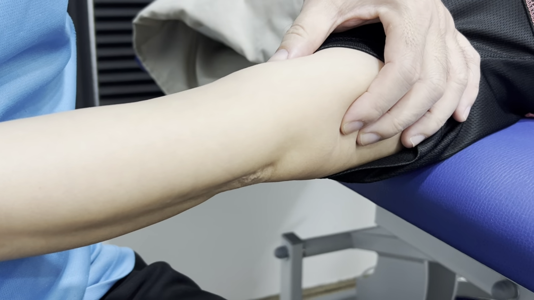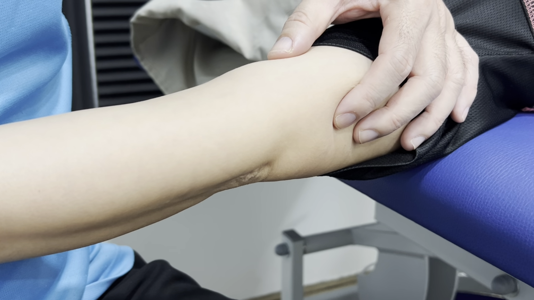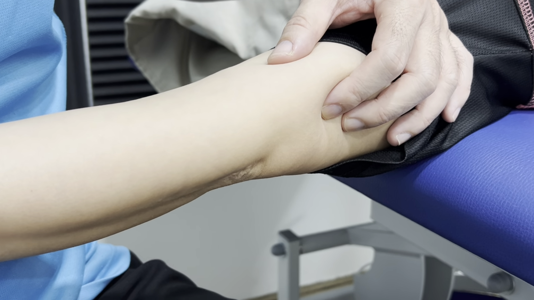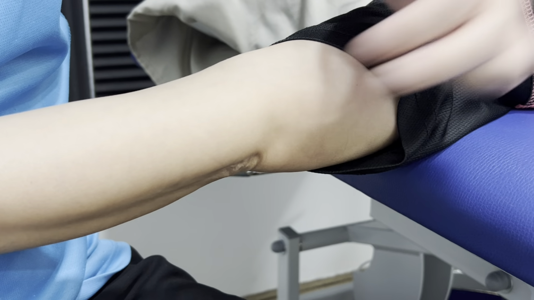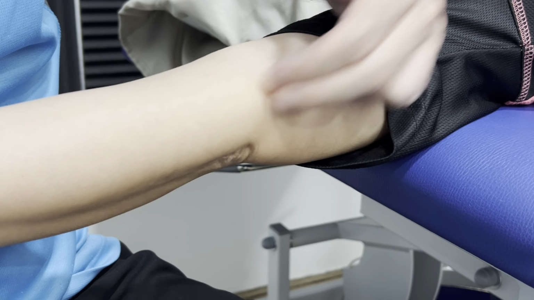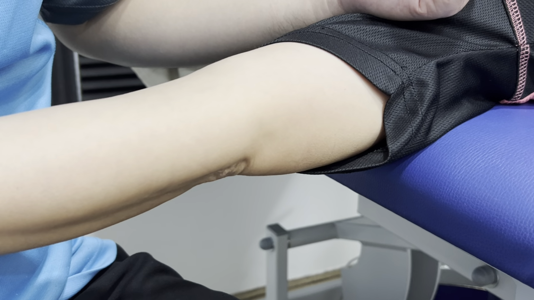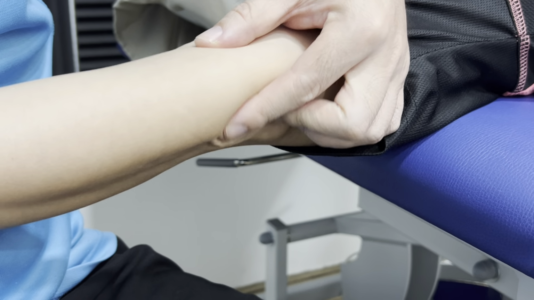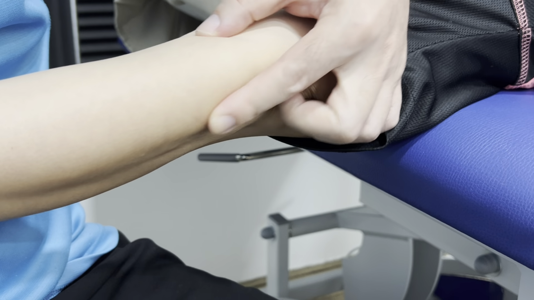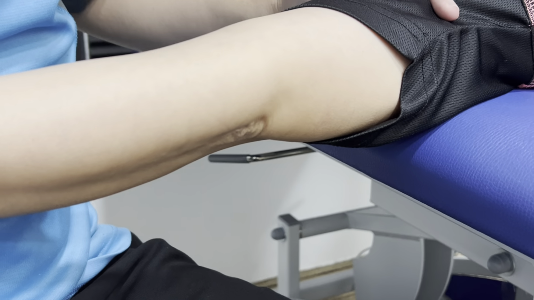Then if there is any suspicion of entrapment of this nerve, you can do the tapping test. If it reproduces a symptom, it is a typical Tinel sign, or you can see any tenderness or discomfort here. This is the elbow palpation.